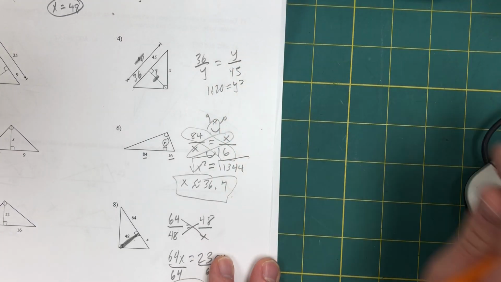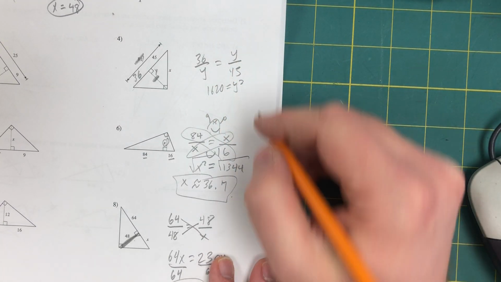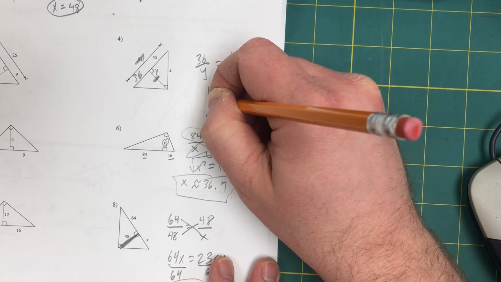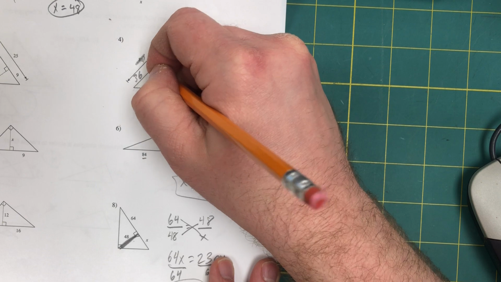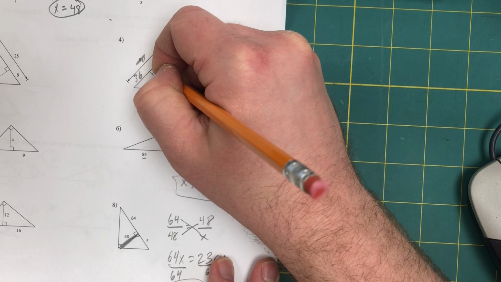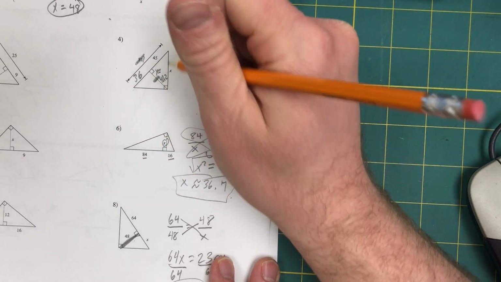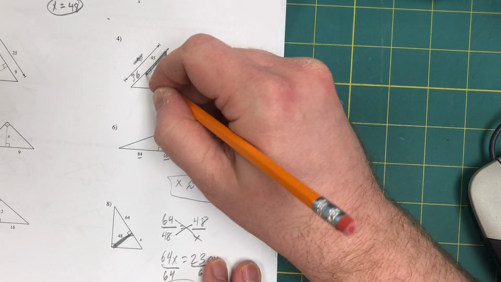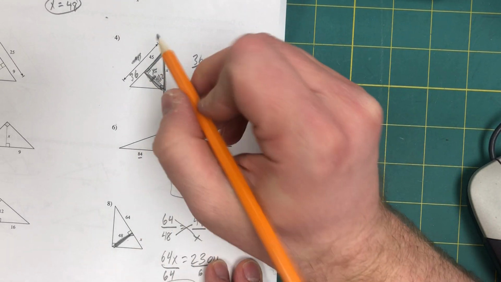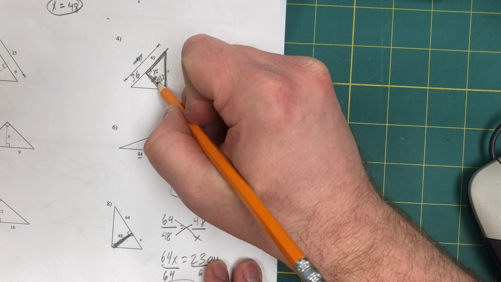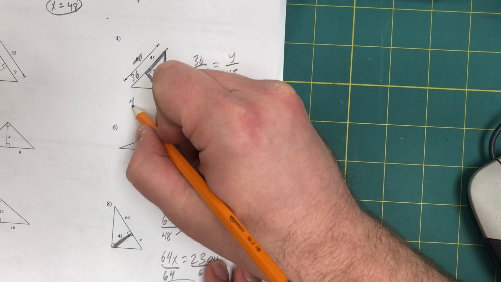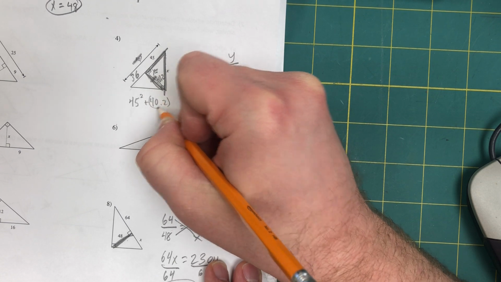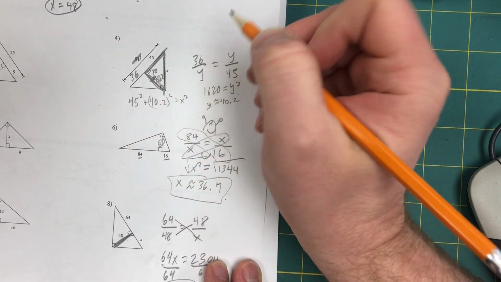And we'll take the square root of 1620 and get 40.2 is our y. So 40.2, don't call that 40, call it 40.2. So if I want to find this x value now, look at that, it's a right triangle. I got 45, I got 40.2, I got x. So I can use the Pythagorean theorem. 45 squared plus 40.2 squared is equal to x squared.